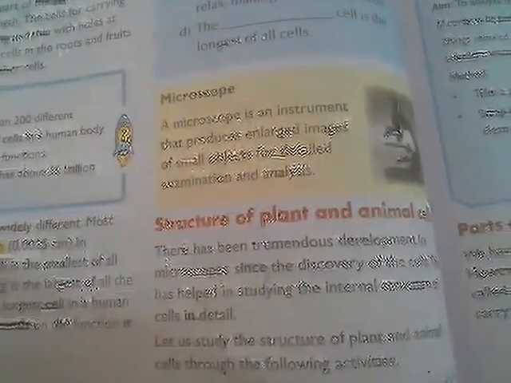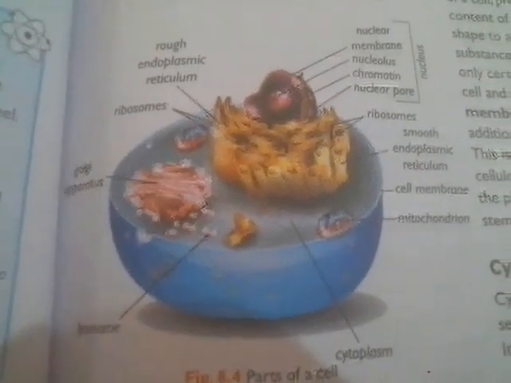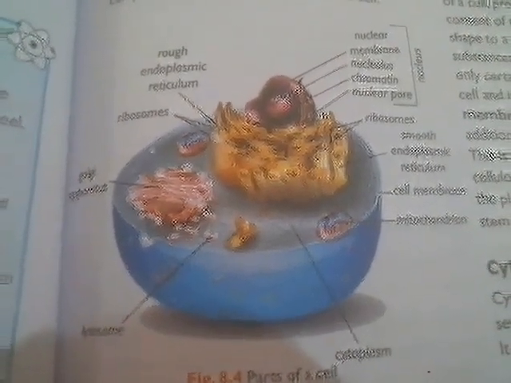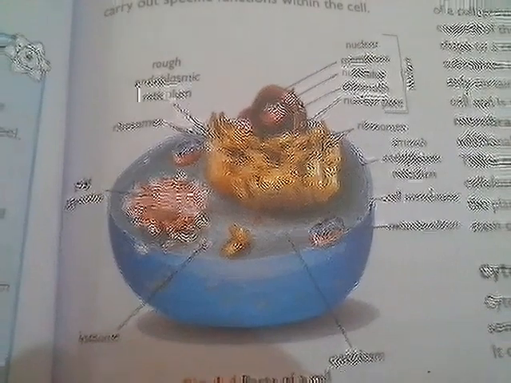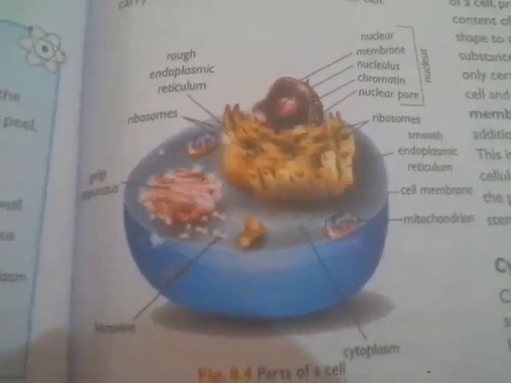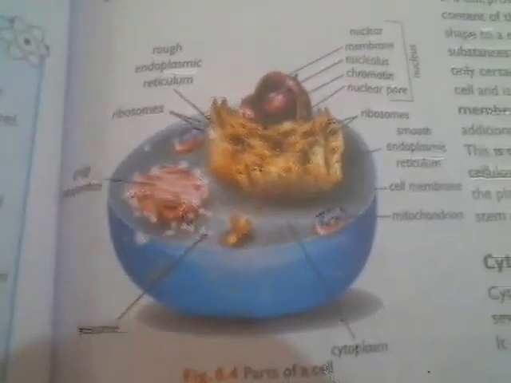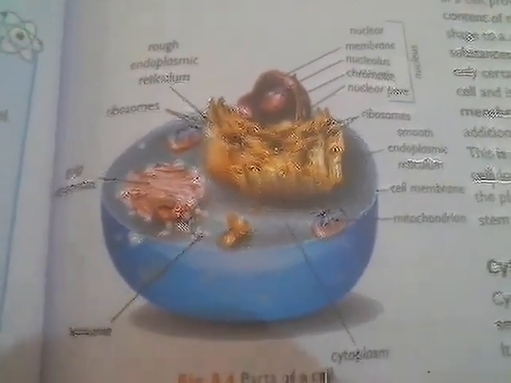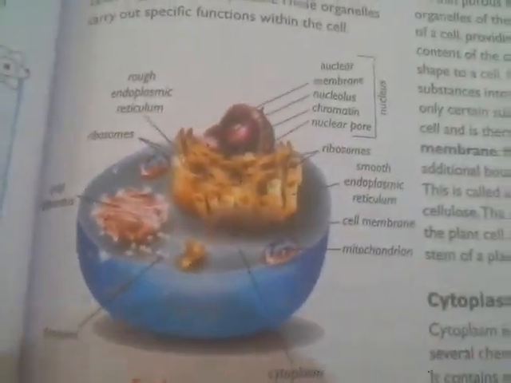Now the structure of plant cell and animal cell. We were discussing the cell, now we try to see what is present inside the cell. So the diagram of a cell looks something like this. You can see there are various different organs present inside the cell. These are known as cell organelles, and each and every organelle has its own function. So this is what a cell looks like. But the plant cell is quite different from the animal cell. Some of the organelles present here, we will see their functions.